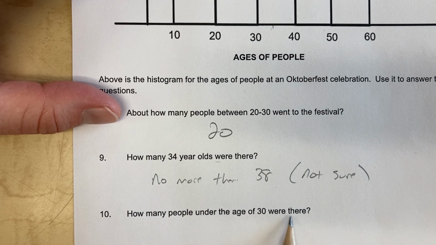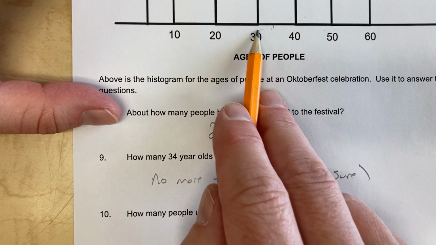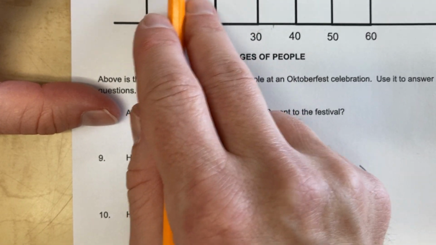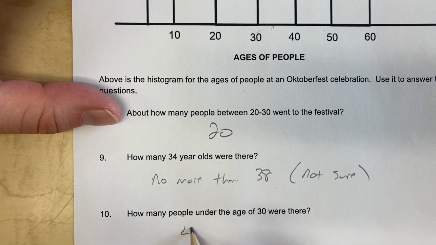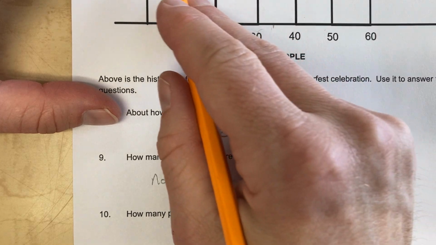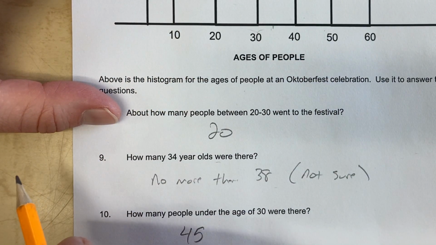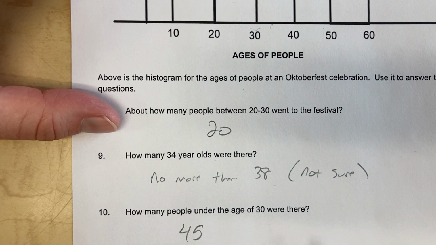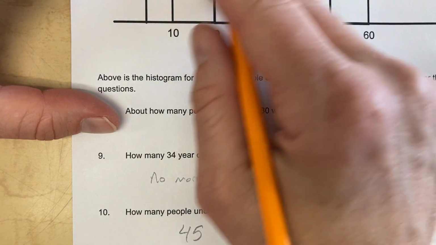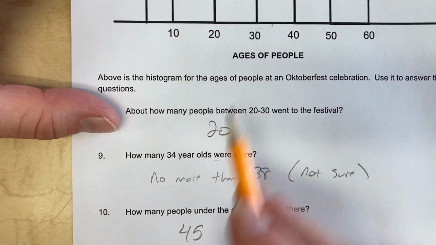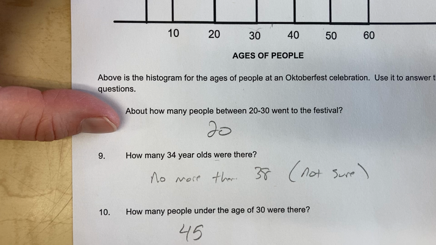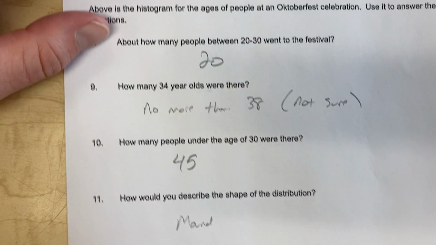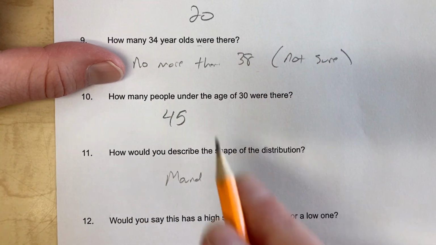How many people under 30 were there? Well, we had 20 in this group, and then we have about 25-ish maybe, so I'd say 45. Again, if you had a different estimate on those, I wouldn't argue with you. How would you describe the shape of the distribution? This is pretty symmetrical, pretty mound shaped. I don't think there's a skew to it. I would say mound shaped for this. Again, we're not skewed all over the place.